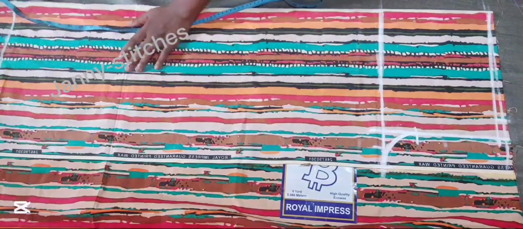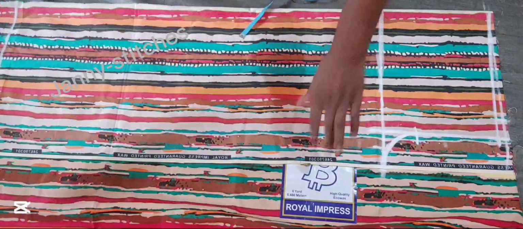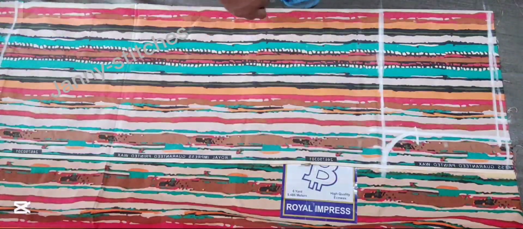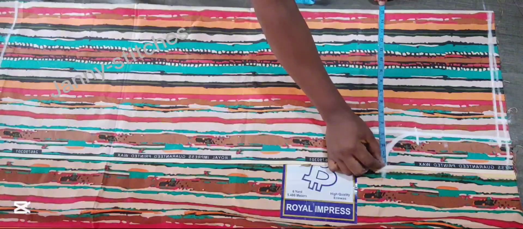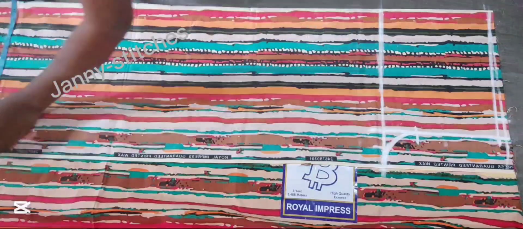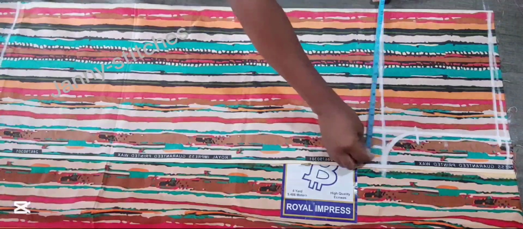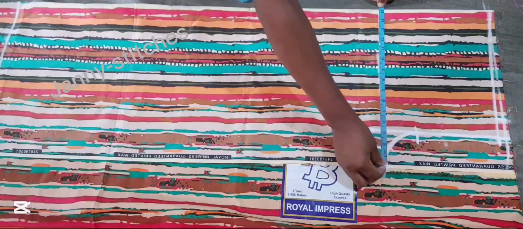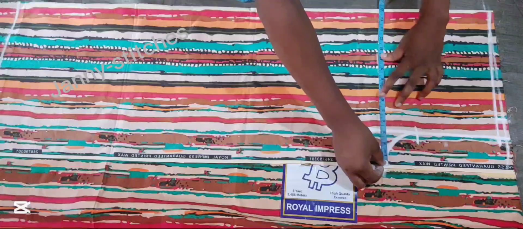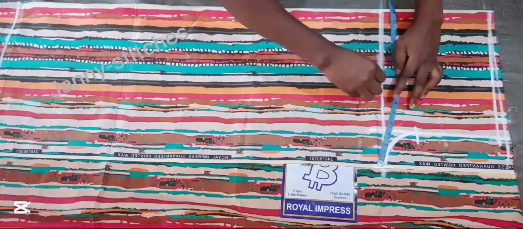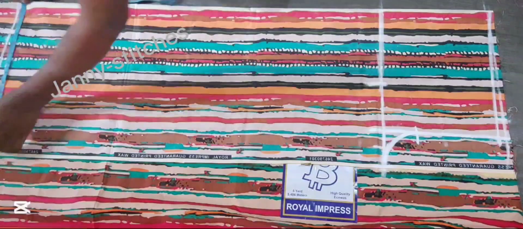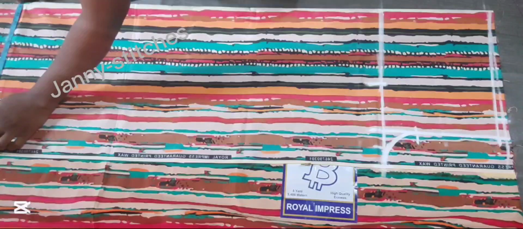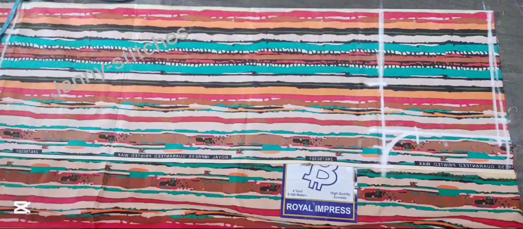So at the down part, I'll measure what I have here. Then I'll mark it at the down part. After marking it at the down part, I will find the midpoint of this. Here is the midpoint. I will also do the same thing at the down part and find the midpoint. Then I'll connect it on a straight line.